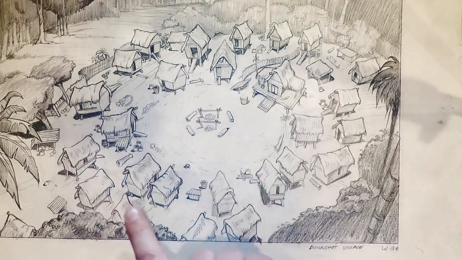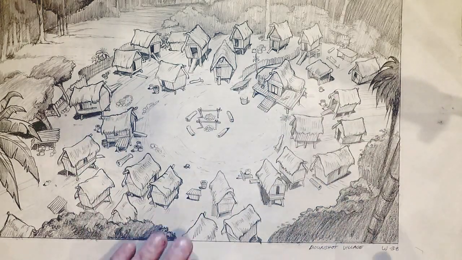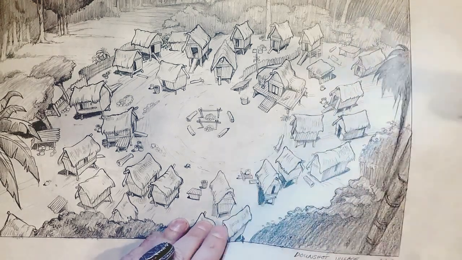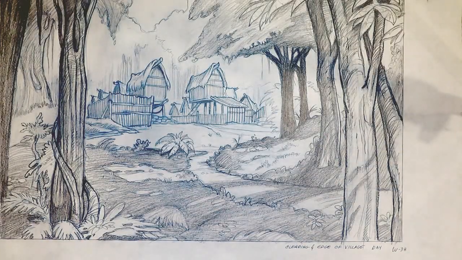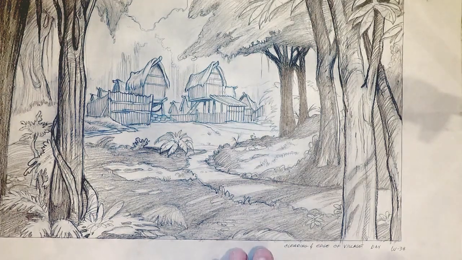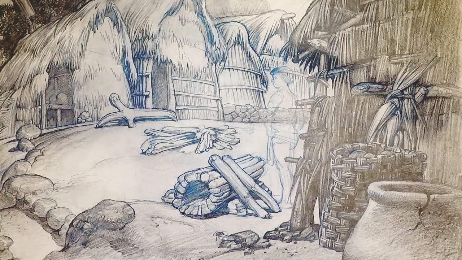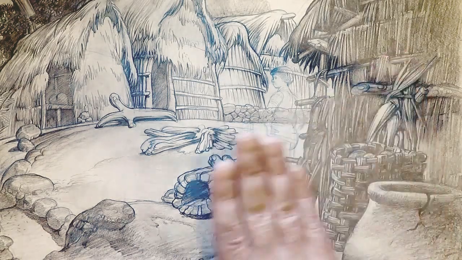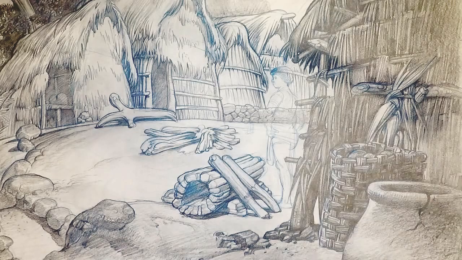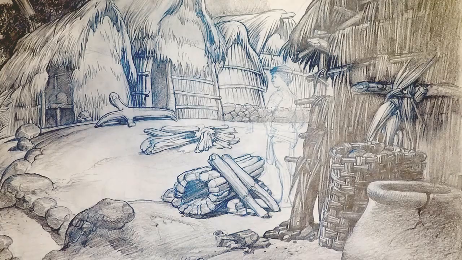Look at the simplified version of the houses here, and then a little less simplified from a distance, and more detailed close up, indicating the depth and the overlays that characters can come out from underneath. There's the drums that they pound on with sticks, and there's the fire.